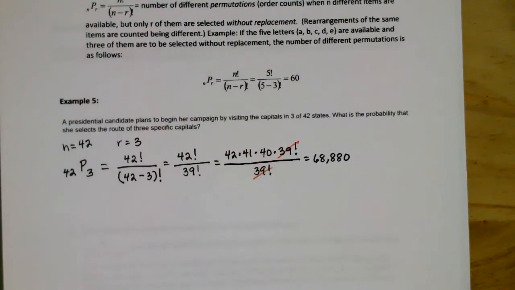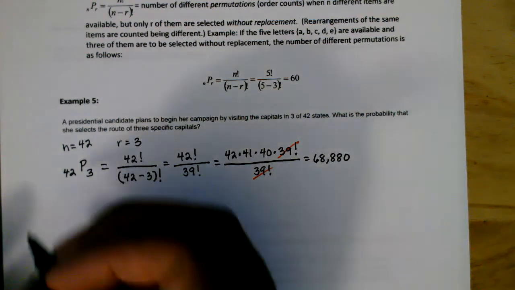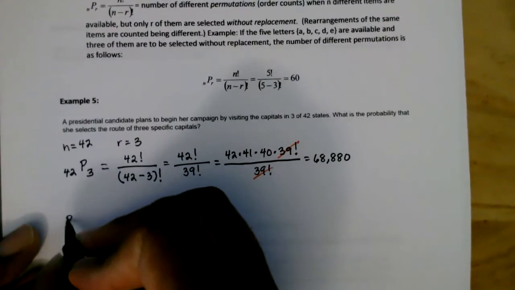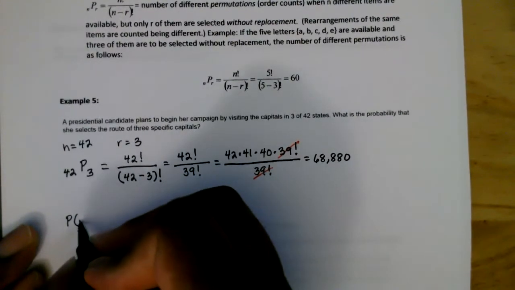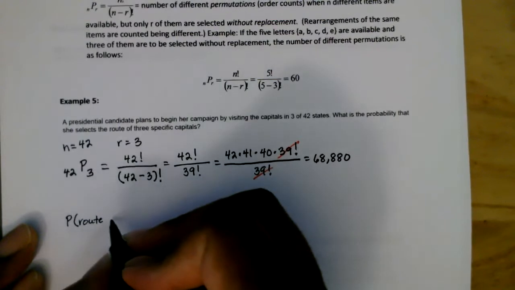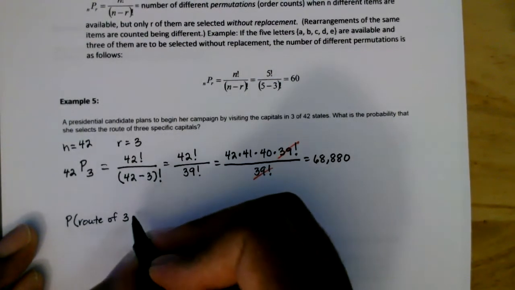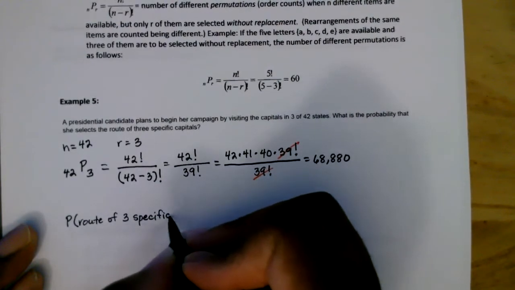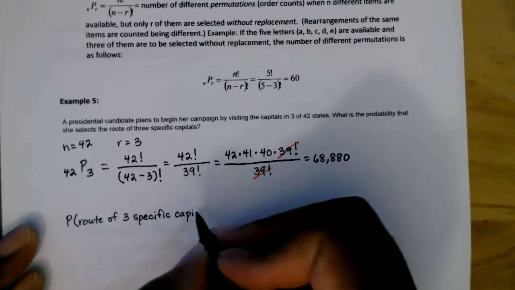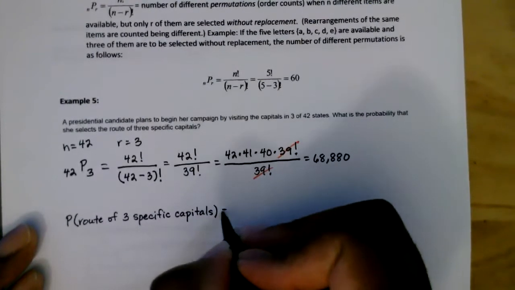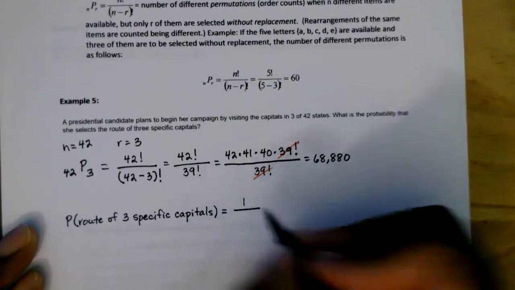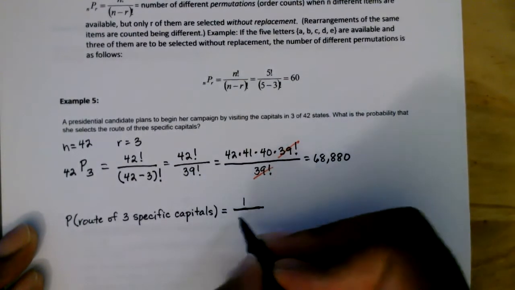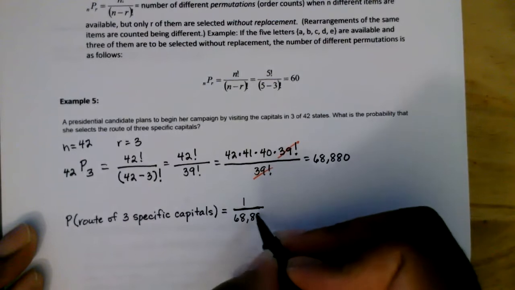Okay. Now, they want the probability that she selects the route of 3 specific capitals. There's only one way for that to happen. So the probability of selecting a route of 3 specific capitals is equal to, there's only one way to do it, out of 68,880.